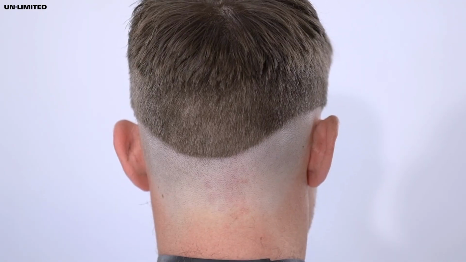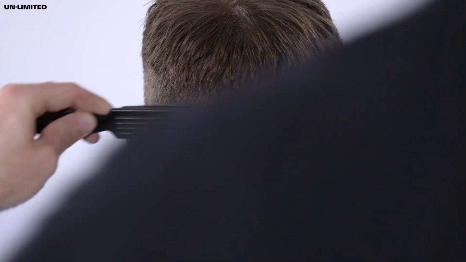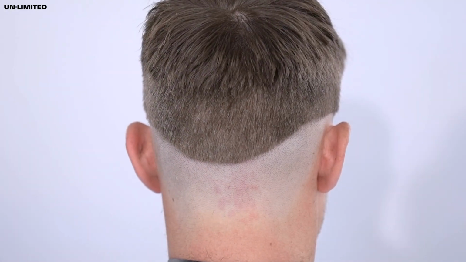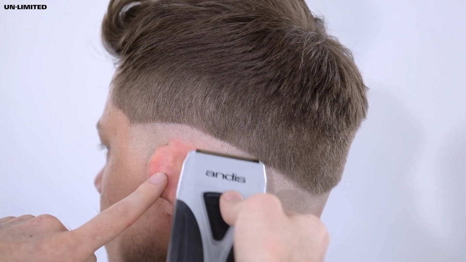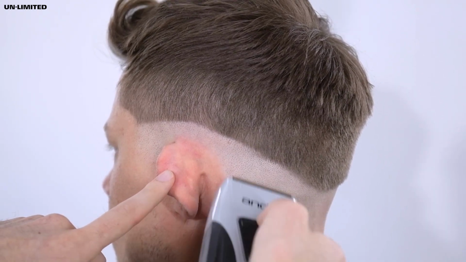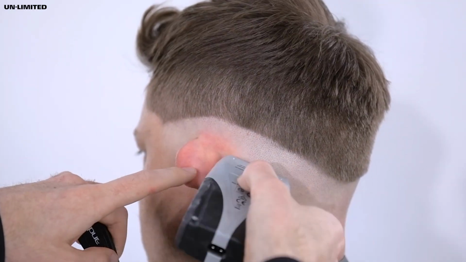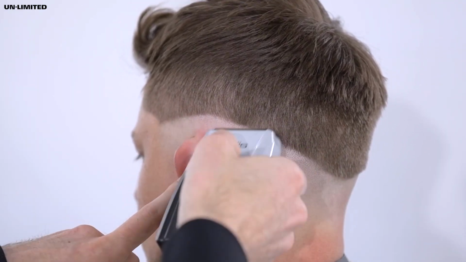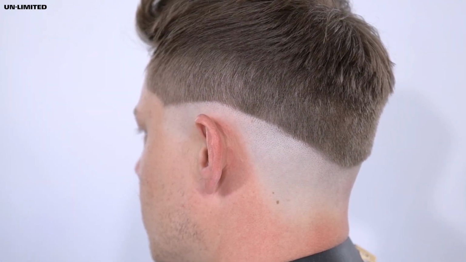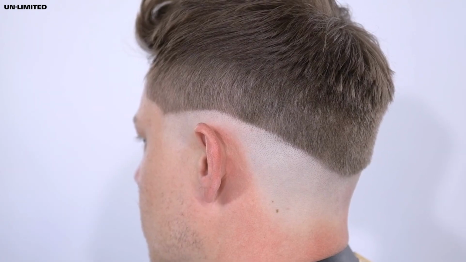Once these guides are in place, I will then work through one side of the fade completely before moving to the second side, descending from my highest to lowest clipper number. I started by using my foil shaver to bring the hair underneath my 00 line down to skin, making sure to leave a few follicles of hair below the guideline to help my fading process.